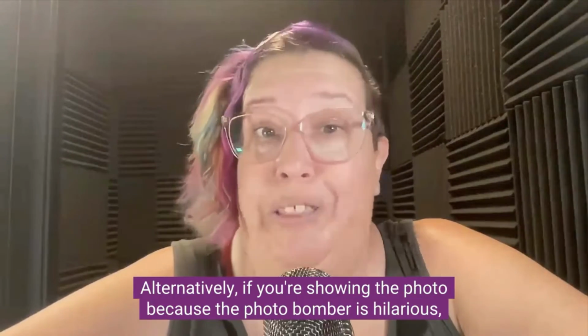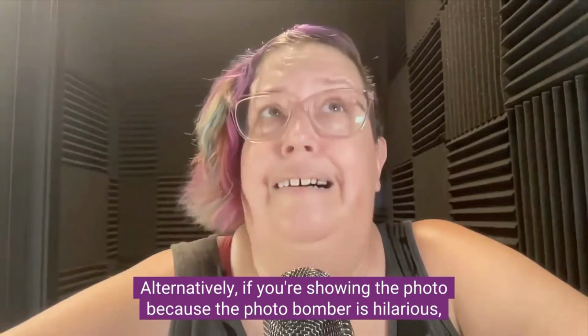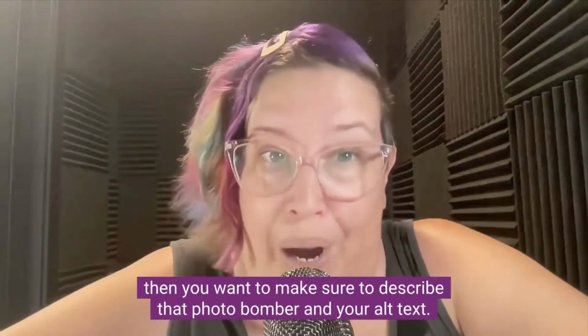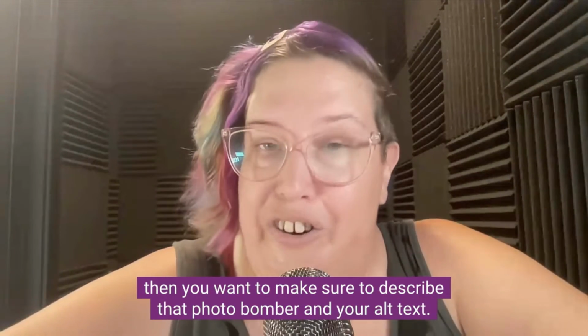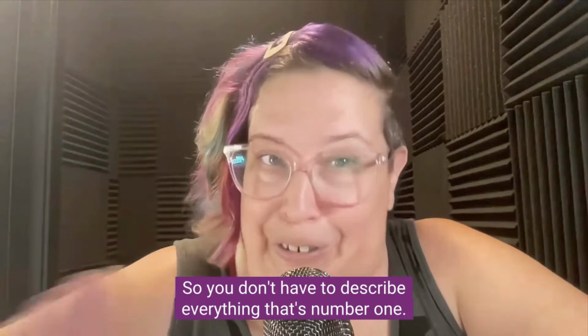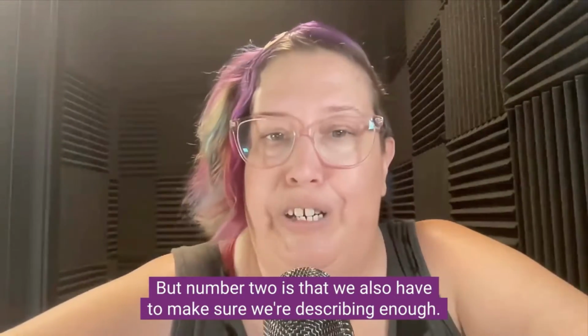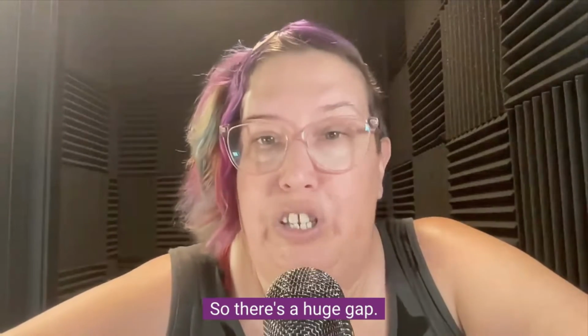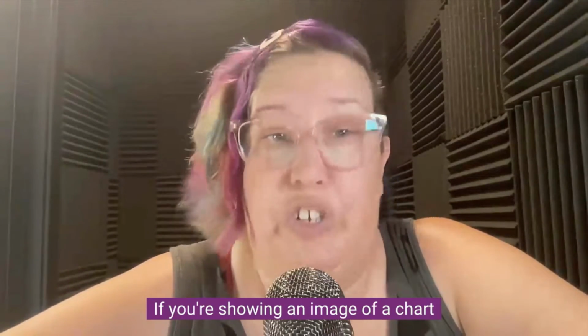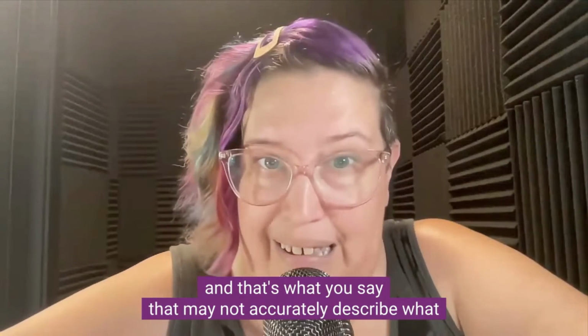Alternatively, if you're showing the photo because the photobomber is hilarious, then you want to make sure to describe that photobomber in your alt text. So you don't have to describe everything. That's number one. But number two is that we also have to make sure we're describing enough. There's a huge gap if you're showing an image of a chart, and that's all you say.